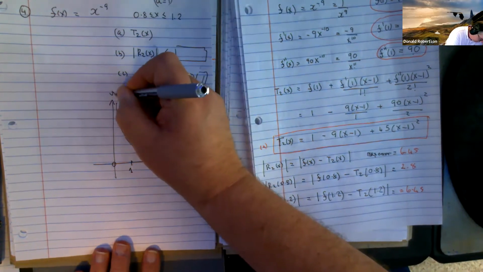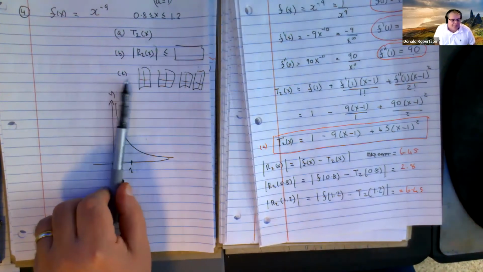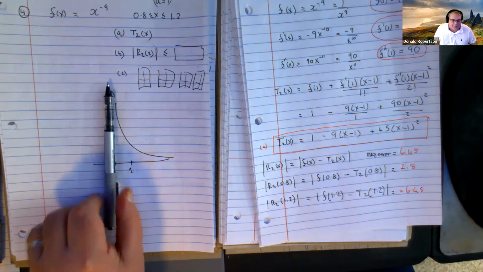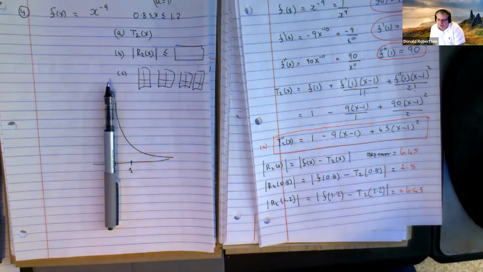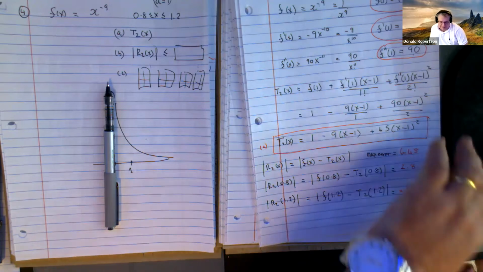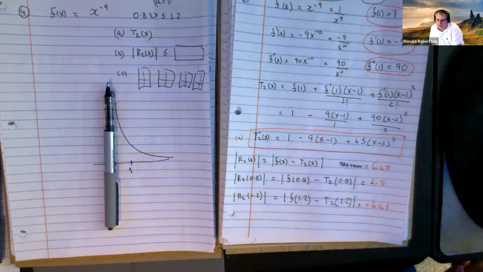There is a vertical asymptote happening here. Vertical asymptotes are bad news for Taylor's approximations. Functions are not well behaved when they are near to vertical asymptotes, because don't functions zoom off to infinity?